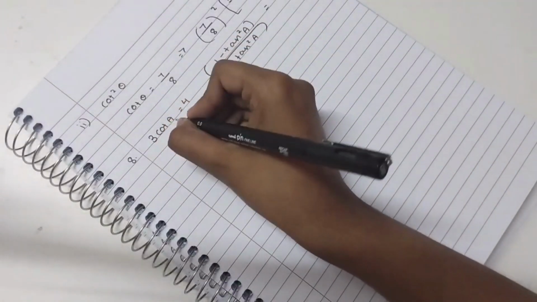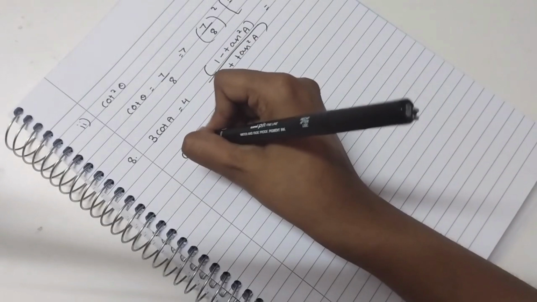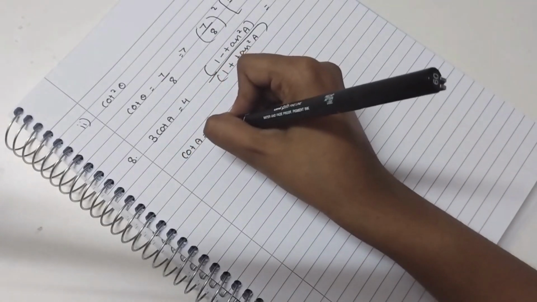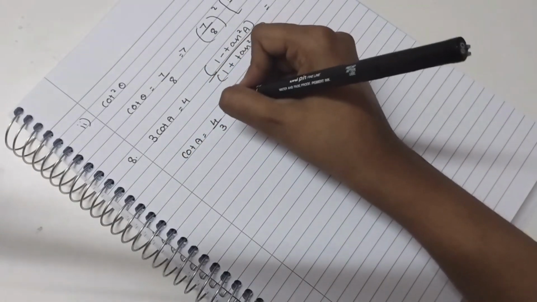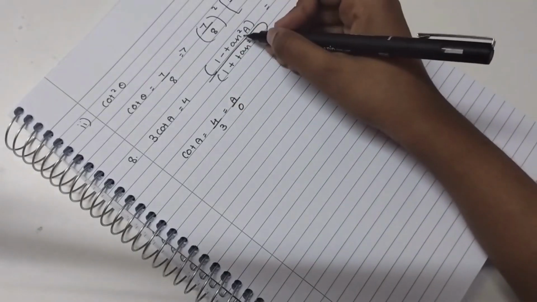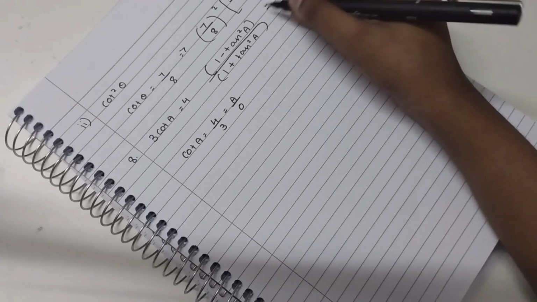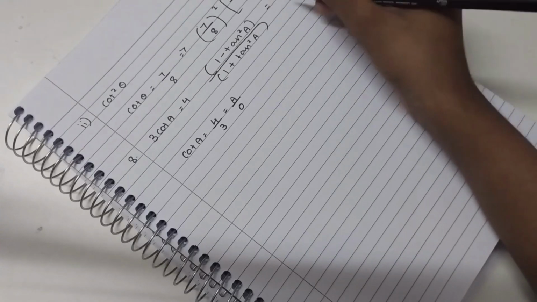Since this is in multiplication, when we bring it over to this side, isolating the cot A, we will get 4 over 3. And we know that cot A is equal to adjacent over opposite. And we need to find the values of tan and cos and sine separately, and then we'll substitute those values into this equation to see if they're equal or not.